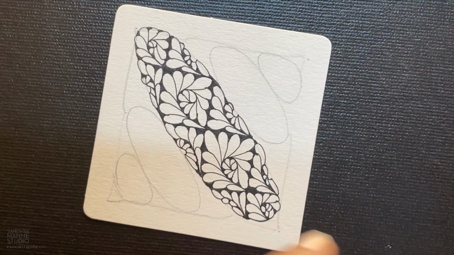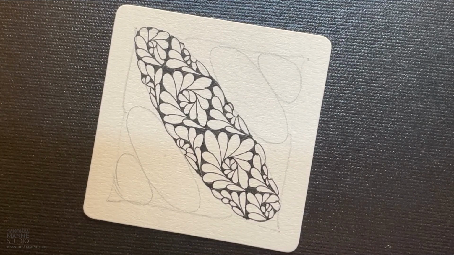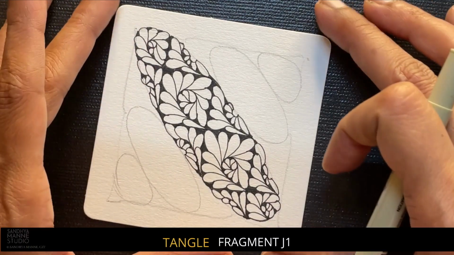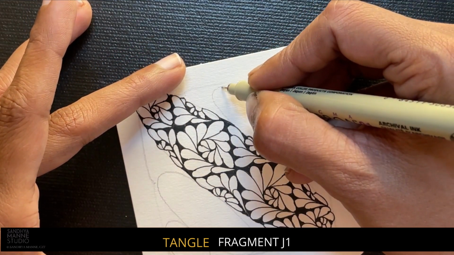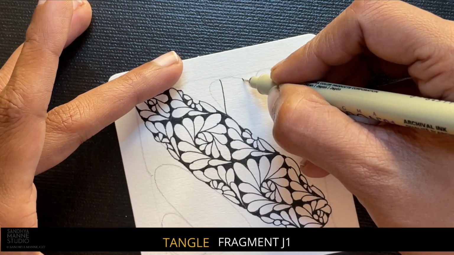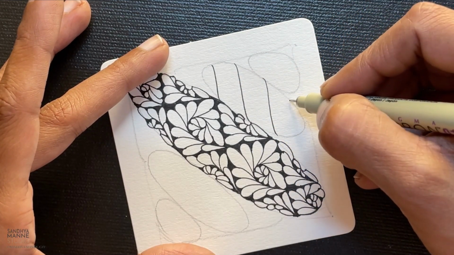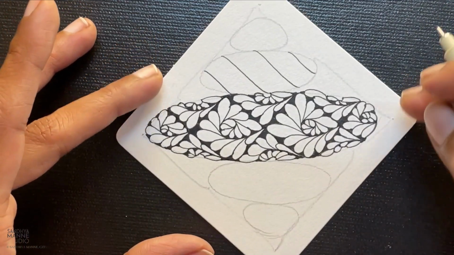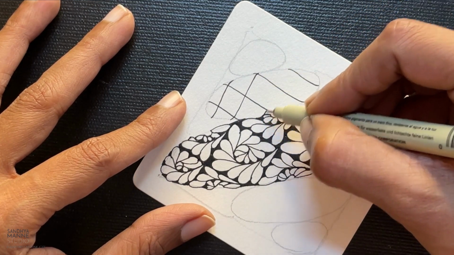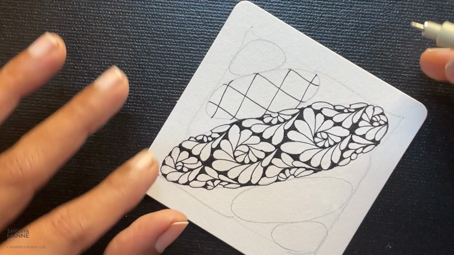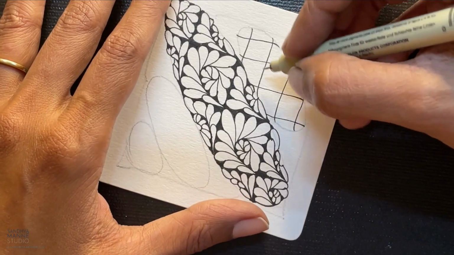Now let's get to these two sections. Here I am going to do another grid, and this time we're going to use fragment J1. Again I'm going to continue diagonally like this, but this time I'm going to make it smaller. We don't need that huge space, right? So J1 goes like this.